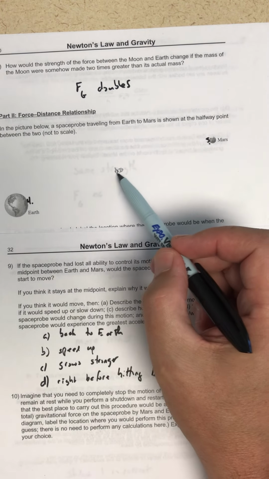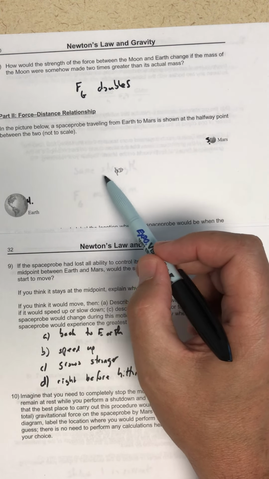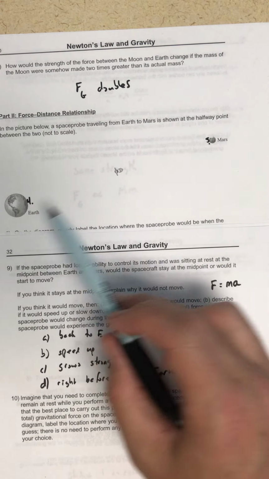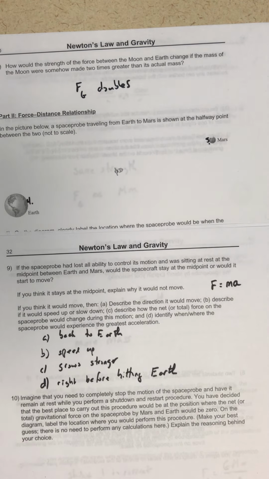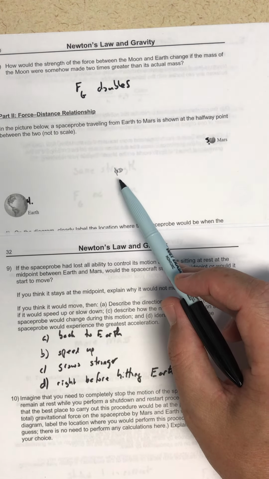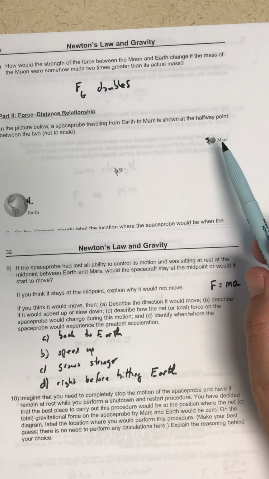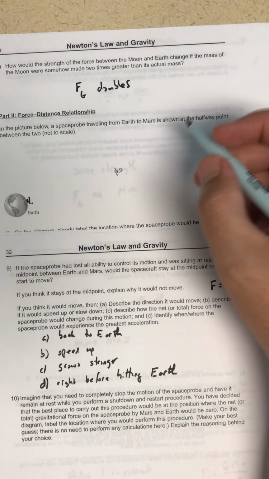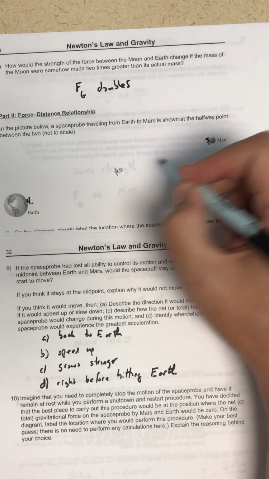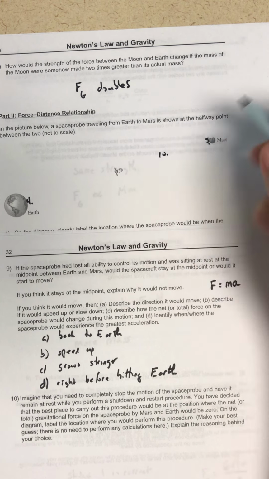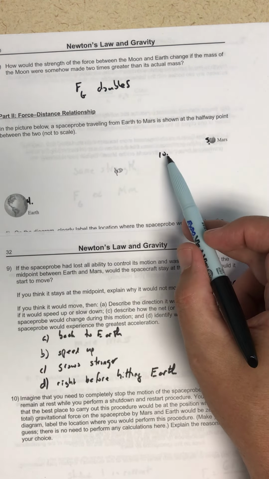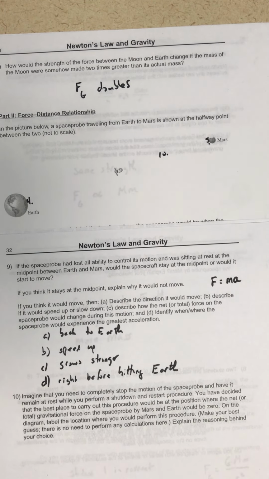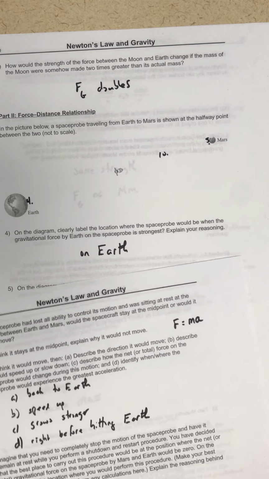So let's go back to our diagram. At the halfway point, there's still a force of gravity pulling it towards Earth that's stronger than the force pulling it towards Mars, because the masses aren't equal for Earth and Mars. So where does the space probe have to be? I'm going to have to trade off the smaller mass for Mars with a smaller distance away from Mars. So it's going to have to be somewhere closer to Mars, but along that same line separating Earth to Mars. So I'm going to say it's about there. So closer to Mars.